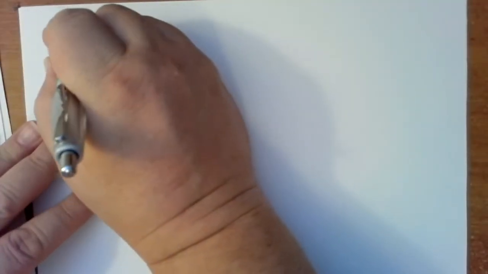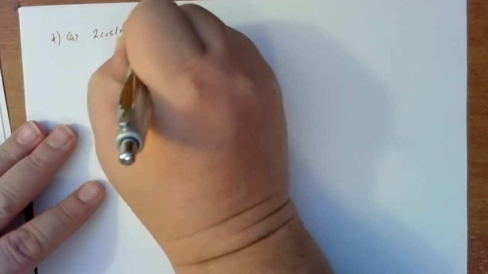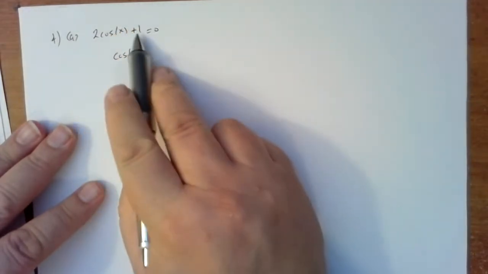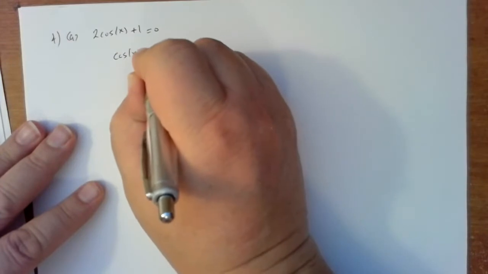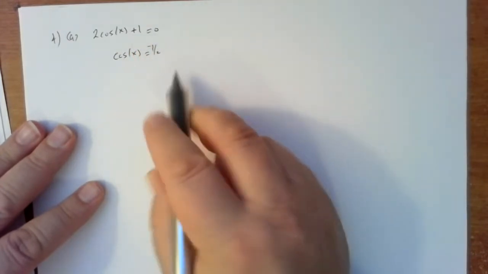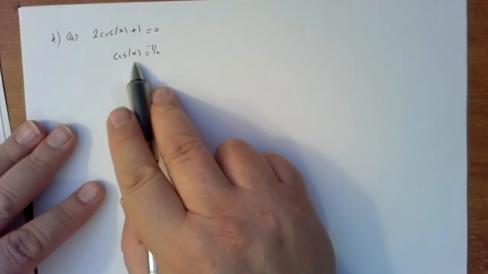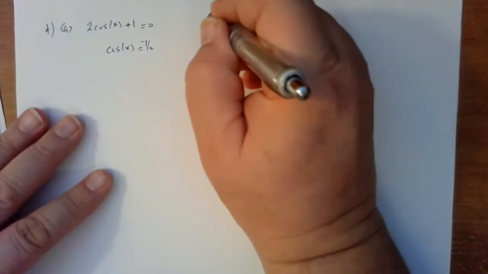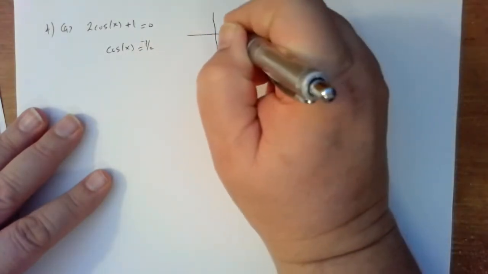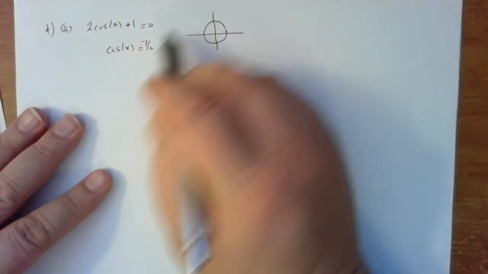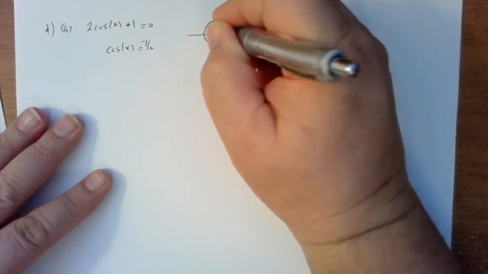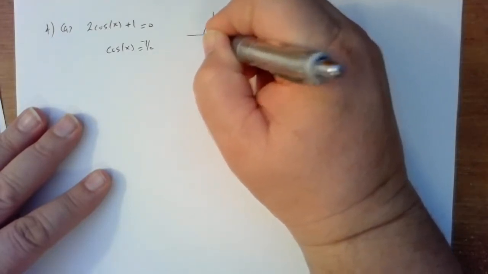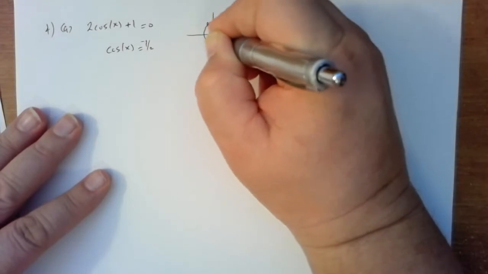For a, we have 2 cosine of x plus 1 equals 0. So therefore cosine of x is minus 1/2, right? And so we're looking to see for what angle is the cosine of x equal to minus 1/2. On the unit circle, the cosine is going to be the x coordinate, right? And so we have two possibilities here. One is here and one is here.